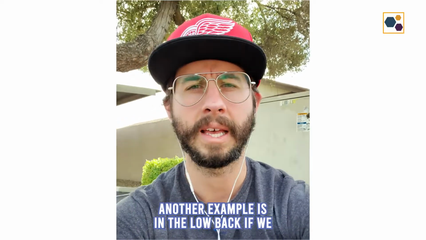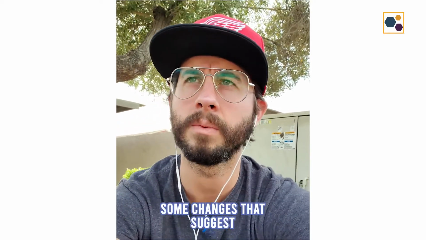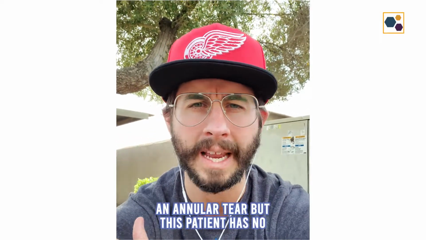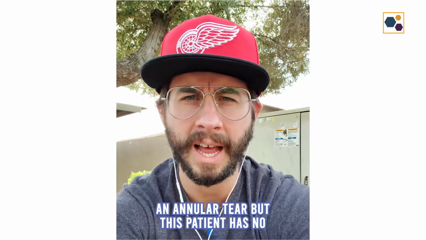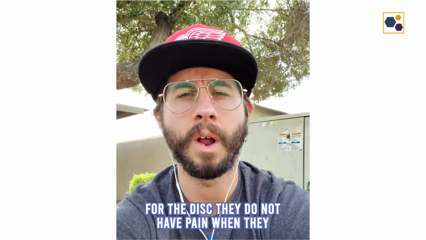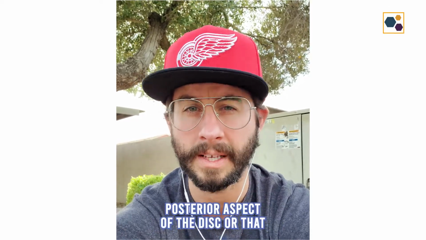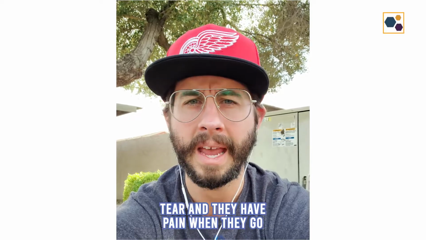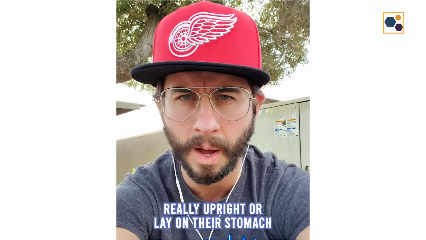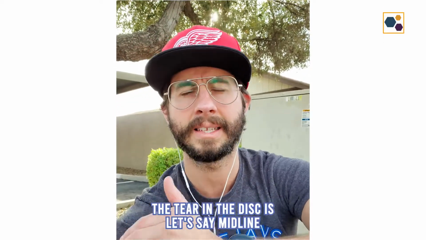Another example is in the low back. If we have a patient come in and they have some changes that suggest a tear in the disc, right? So MRI shows an annular tear, but this patient has no pain with any provocative movements for the disc. They do not have pain when they bend down forward, which will stress that posterior aspect of the disc or that tear. And they have pain when they go into extension, or they stand really, really upright, or lay on their stomach. Their pain is only on one side, whereas the tear in the disc is, let's say, midline.